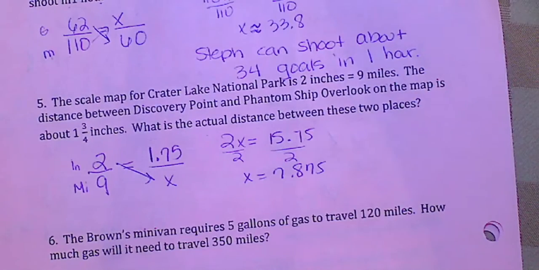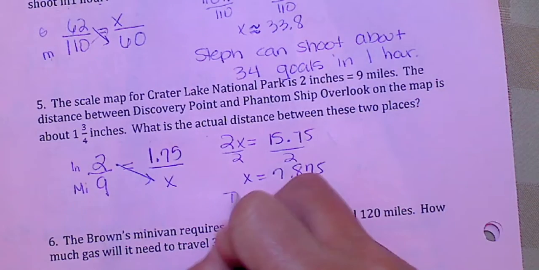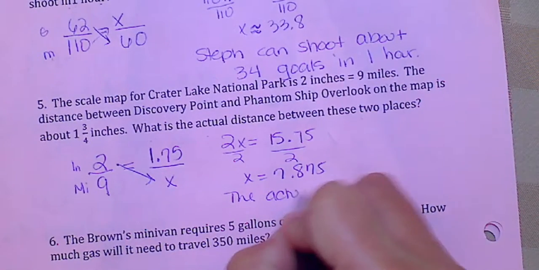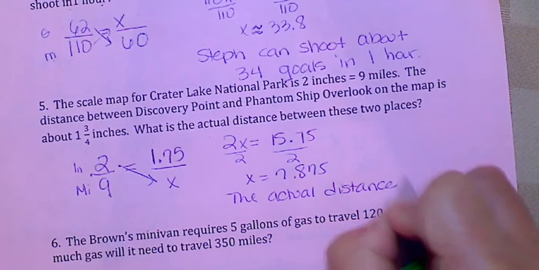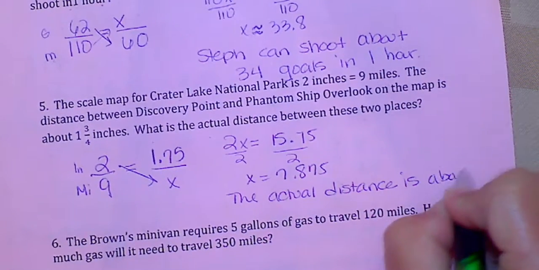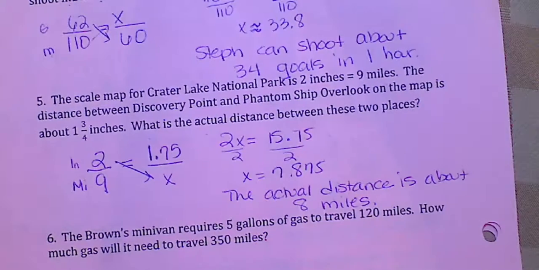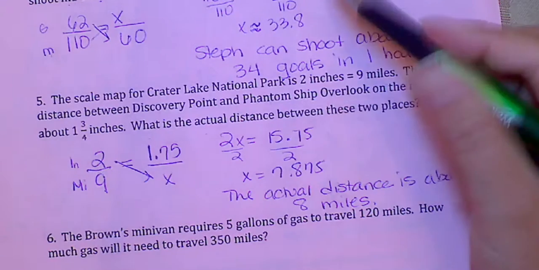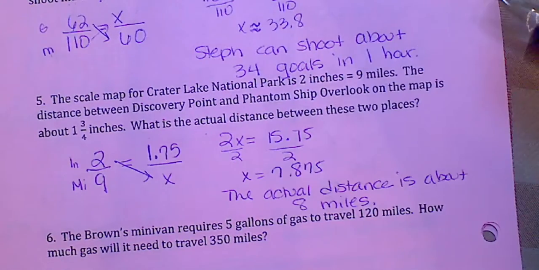You can write that too, if you want, to not round it at all, that's fine. And we would say the actual distance is about 8 miles. Remember, when you're rounding, it's 5 or above. Give it a shove. So since 8's above 5, we'll give it a shove and round it up to 8.